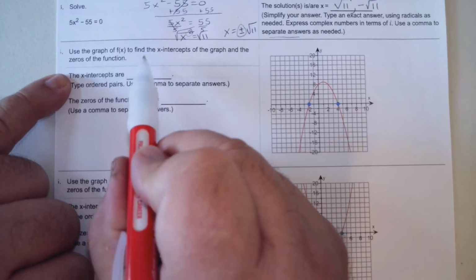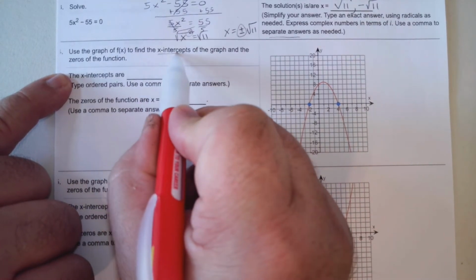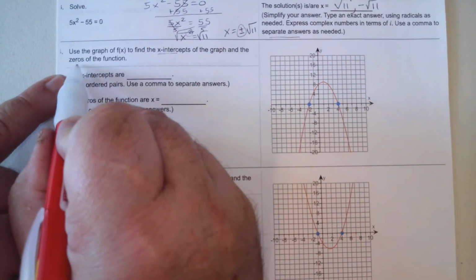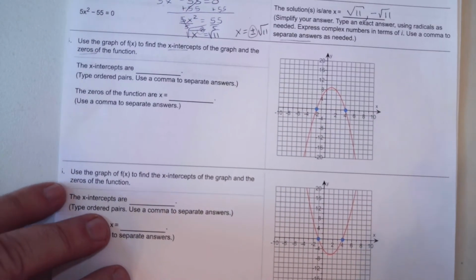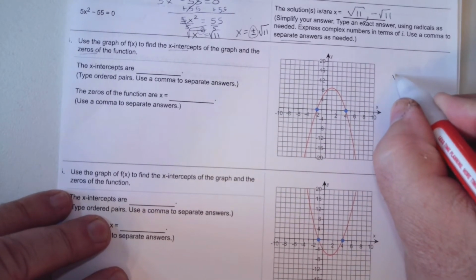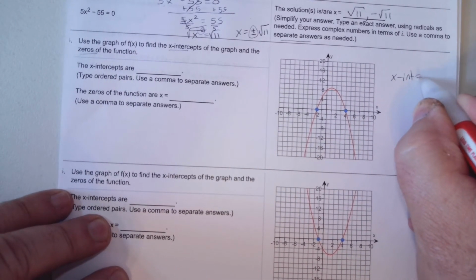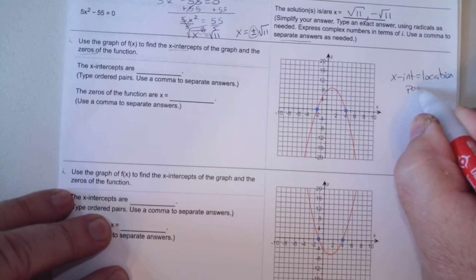Use the graph of this red graph here. Find the x-intercepts of the graph and the zeros of the functions. Remember, x-intercepts are locations. X-intercepts, locations. That's a point.